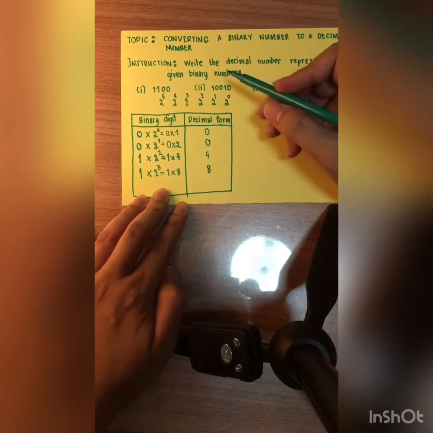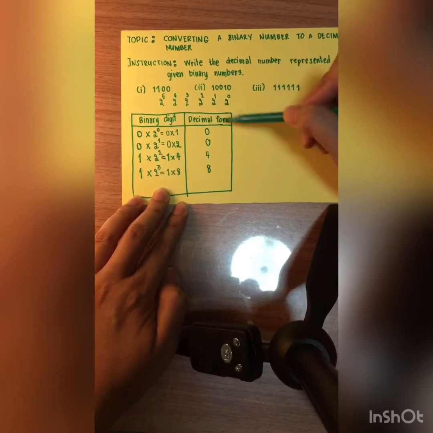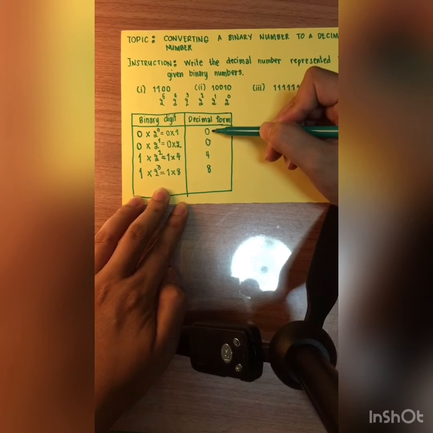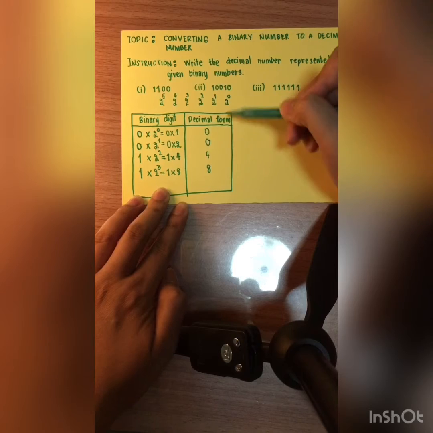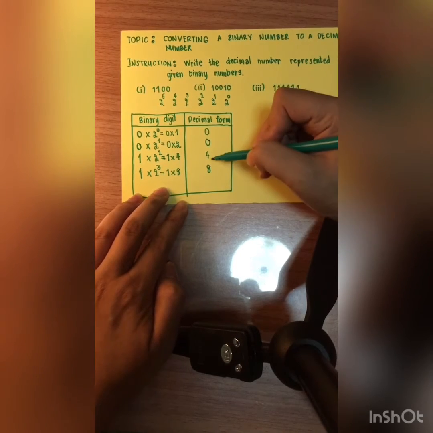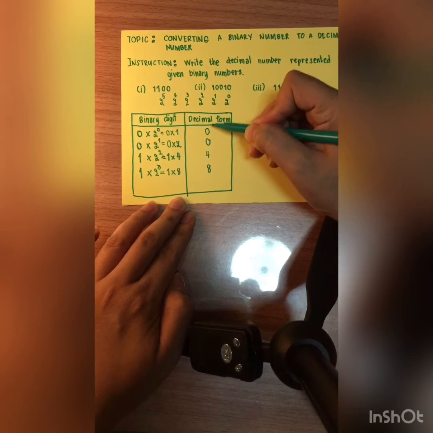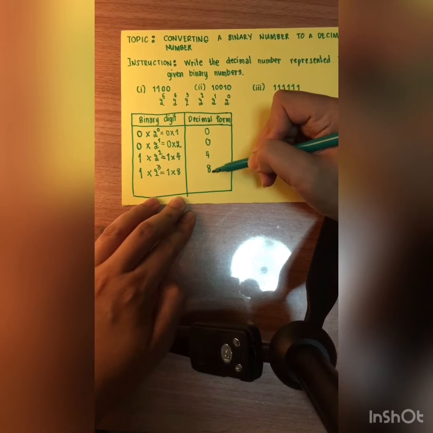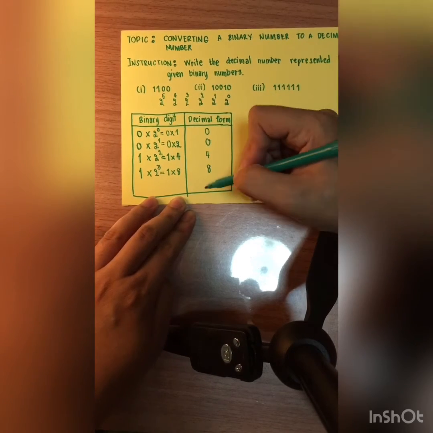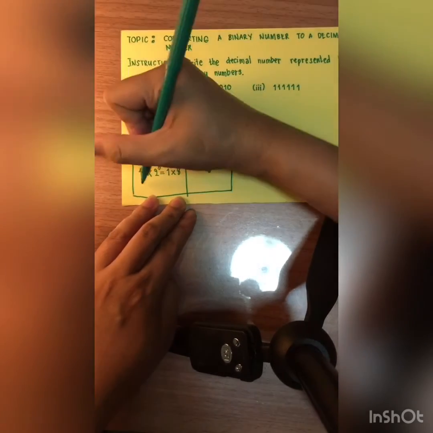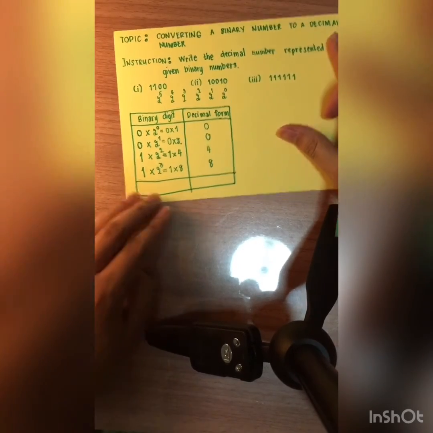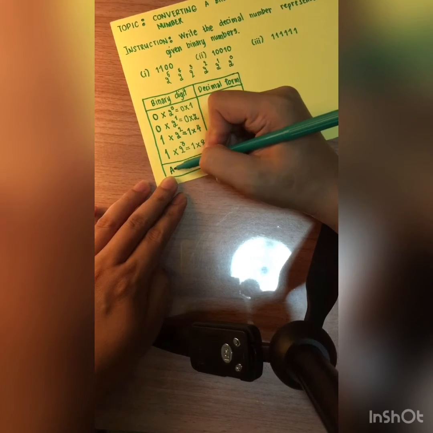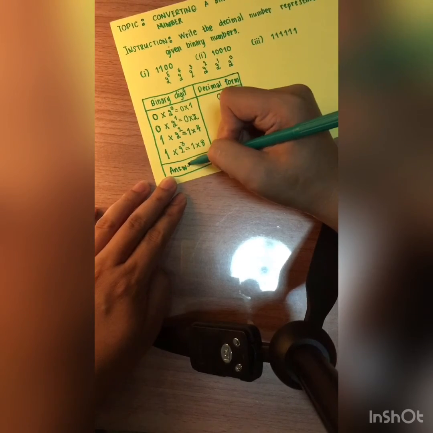Once you have calculated, you have to add them to get the decimal form. So we have 0, 0, then 4 plus 8, which equals 12. I'll put a line here and write the answer.